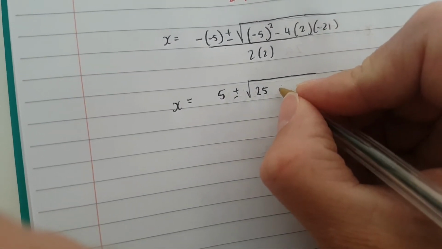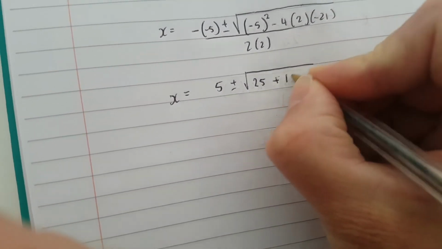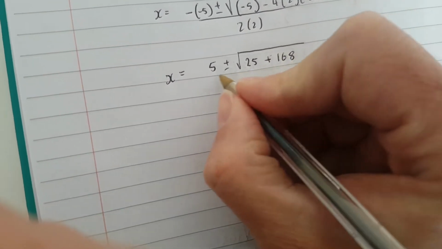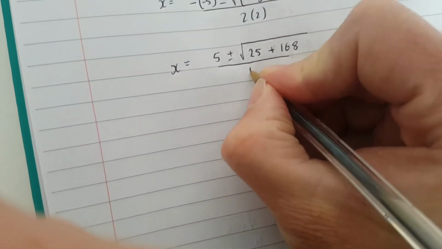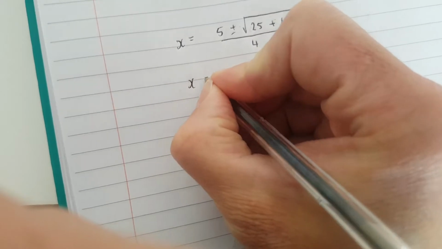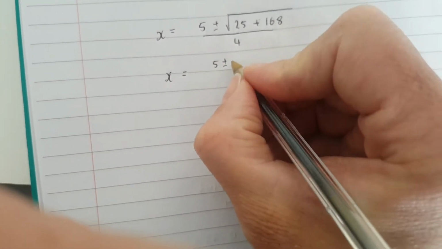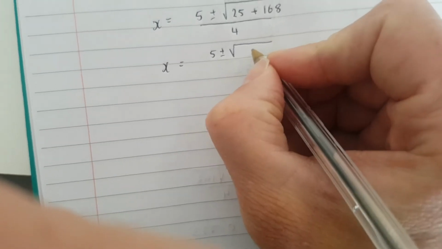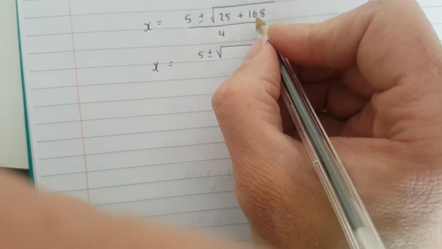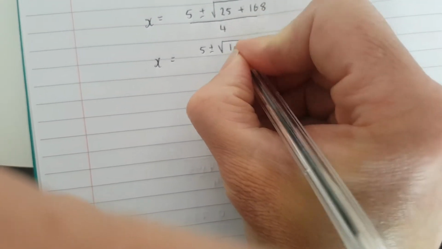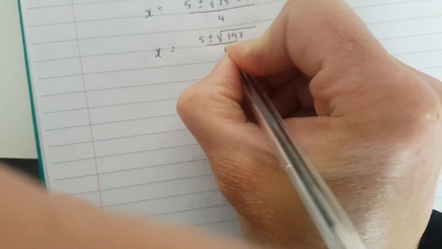Minus 8 times minus 21 is plus 168, all over 4. Okay, continue to tidy up. So I get x equals 5 plus or minus the square root of 25 plus 168, which is 193, all over 4.